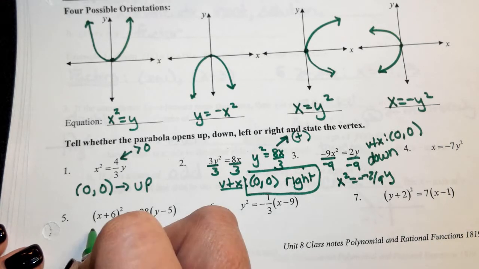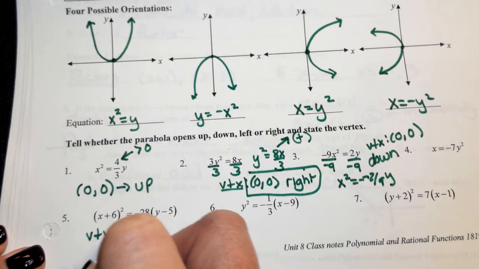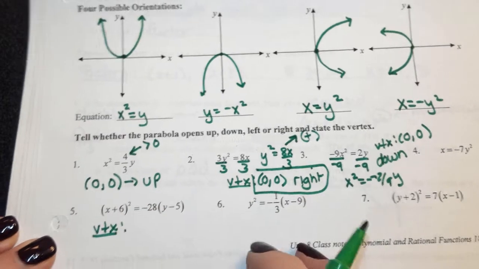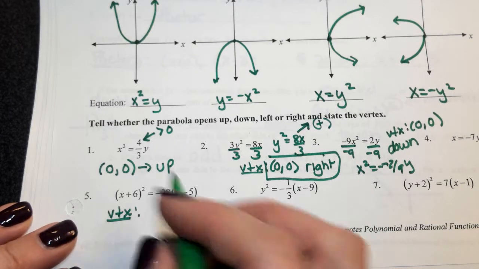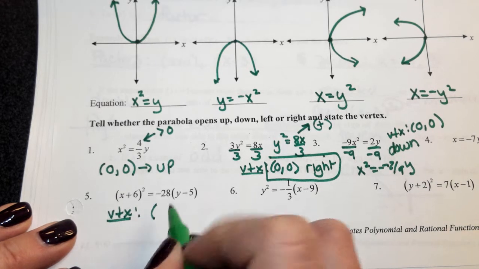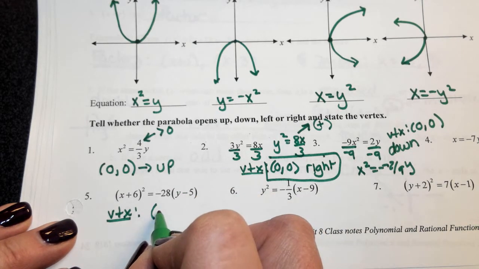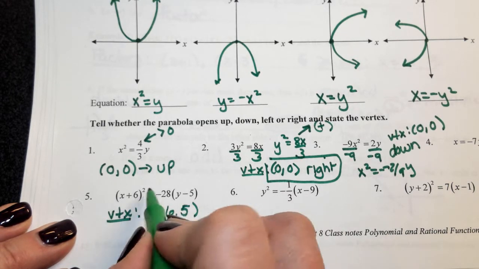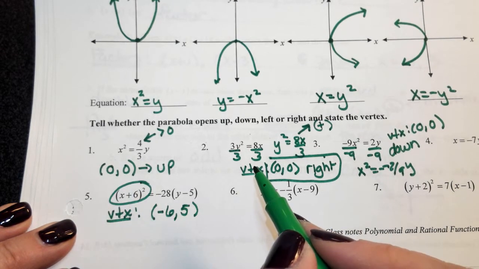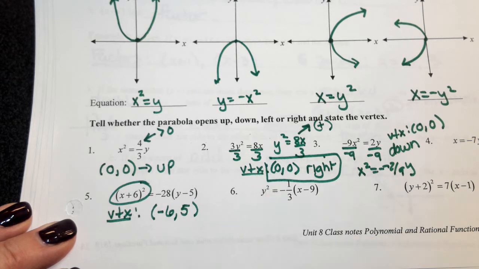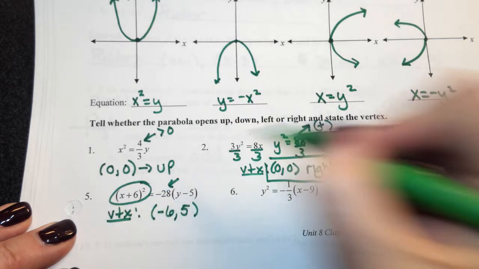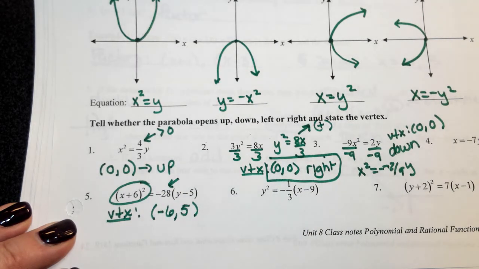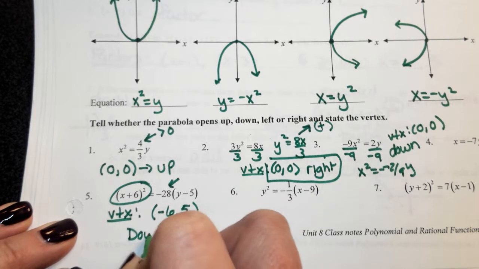Let's take a look at number 5. What's the vertex going to be in number 5? You have a number added to x, so again, inside opposite, what's the vertex going to be? Negative 6, and the y coordinate is 5. It's an x squared, so it's either going to go up or it's going to go down. Look at the number in front of the y. Is it positive or negative? Negative, so it's going to open in which direction? Down.